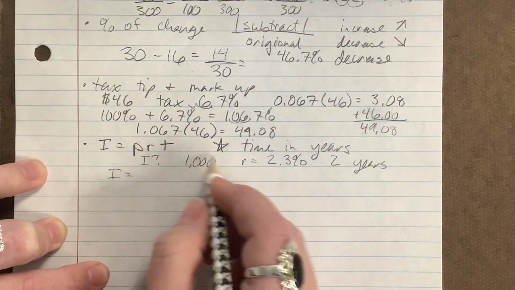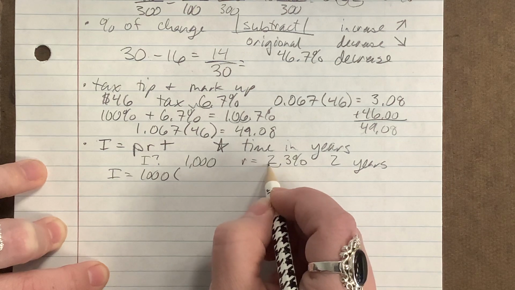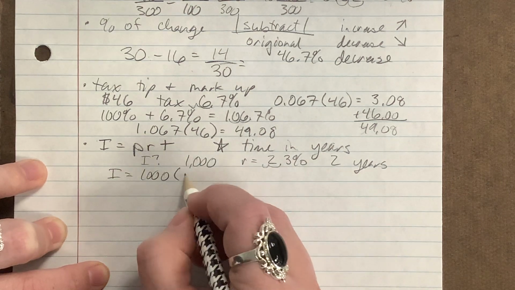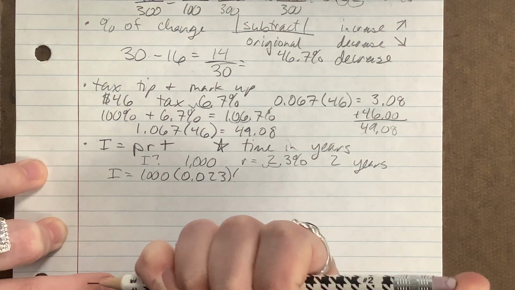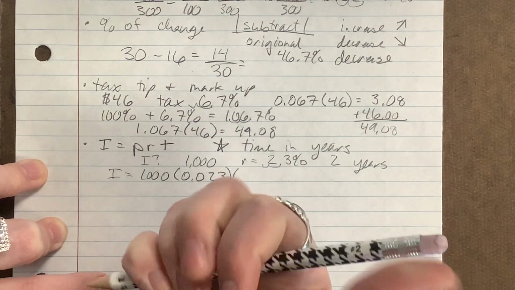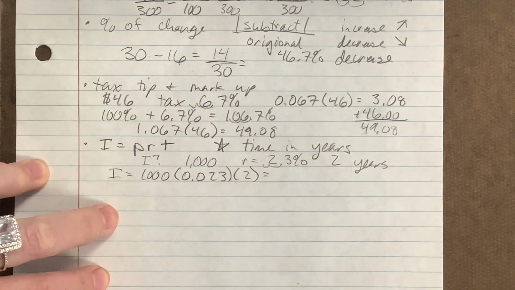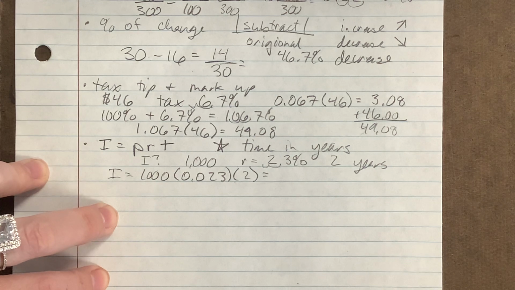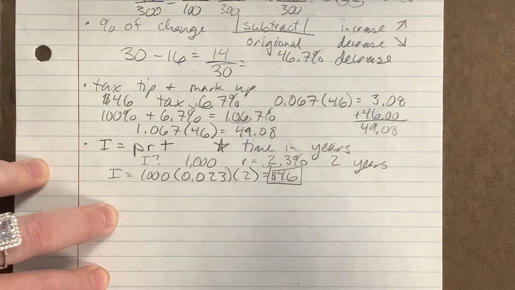Interest equals the principal, which is 1,000, times the rate. We have to change that to a decimal, moving over 2 places, so 0.023, times 2 years, and then we literally just put that in the calculator. 1,000 times 0.023 times 2 years. And in 2 years, you get 46 free monies.